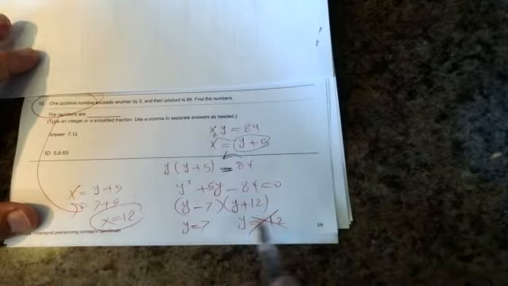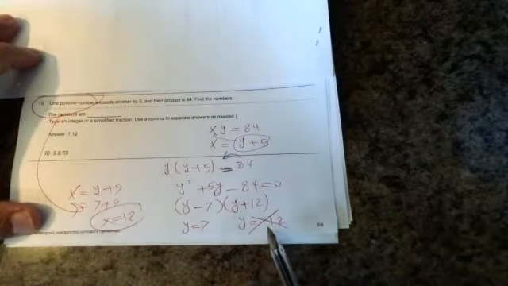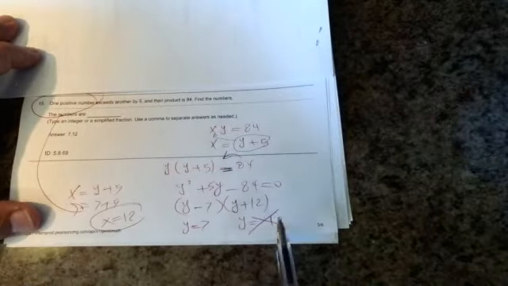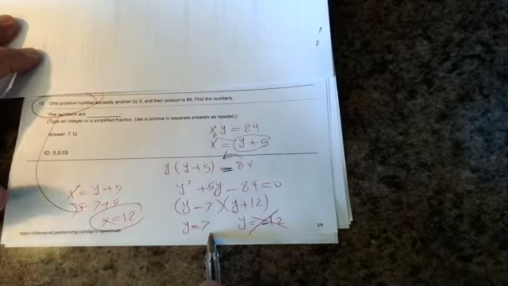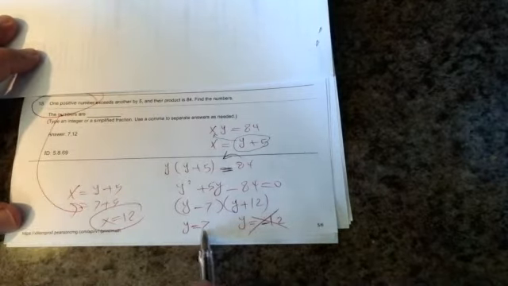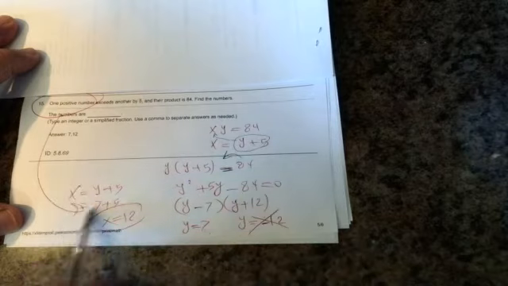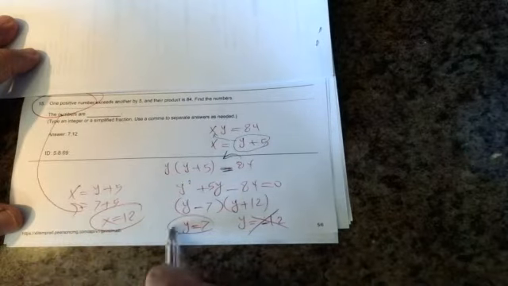Remember, when you are talking about positive numbers, he said we are talking about the positive numbers, so y cannot be negative. You don't want that one. You take this. Y is 7. If one of the numbers is 7, what is the other one? Always 5 more. So it's 7 and 12.